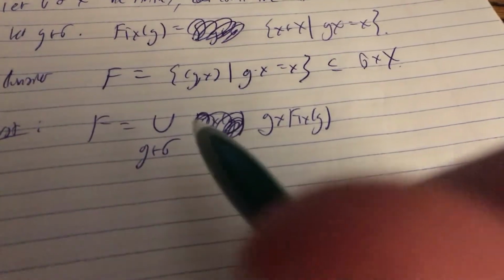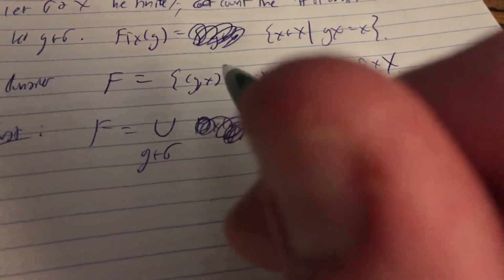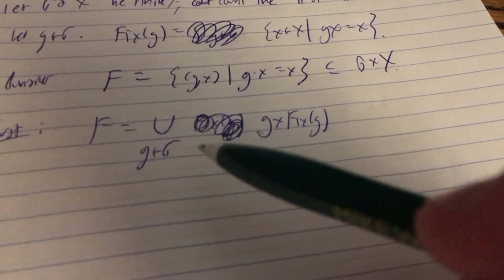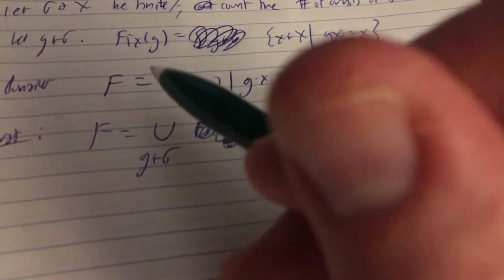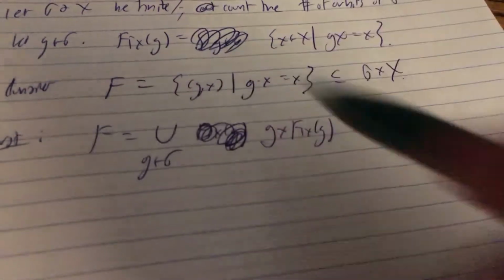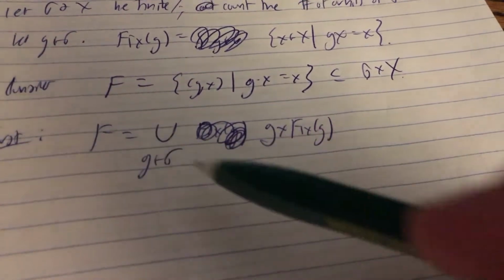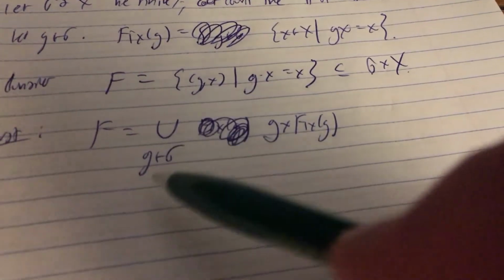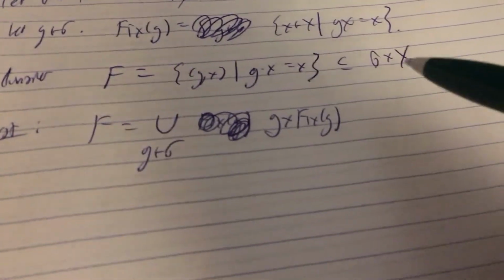When I take F, what are all the things in F? They're all these pairs. As I run over the elements of G, I get all the x's such that g times x is x, which is exactly what we defined a minute ago to be fixed g. So this is the union over g in G of g cross fixed g. This is a disjoint union, because the first coordinates for different g are different elements, so they don't intersect in the Cartesian product.